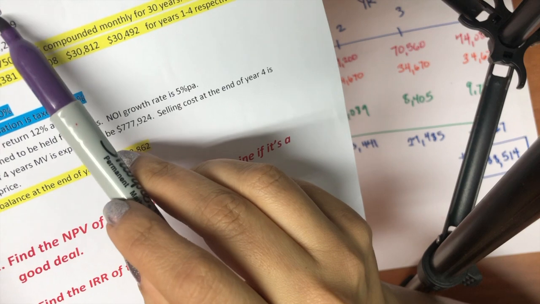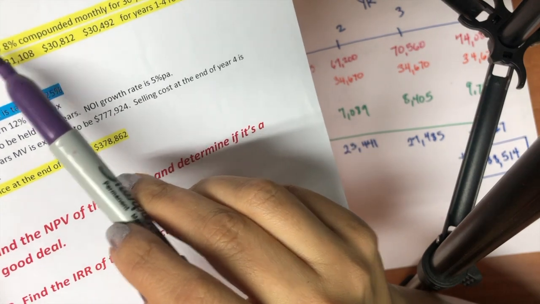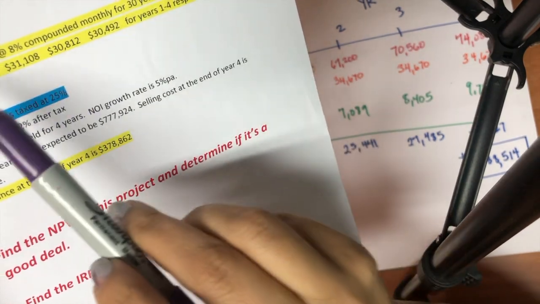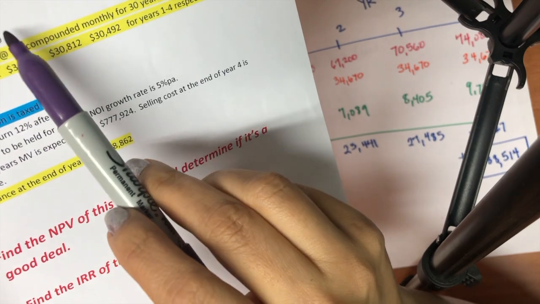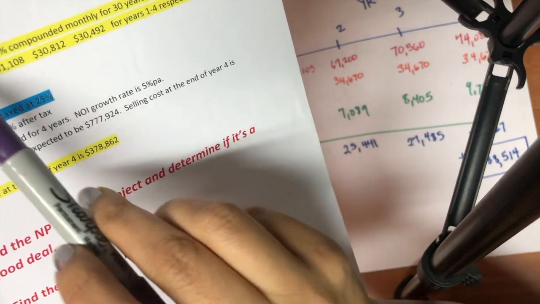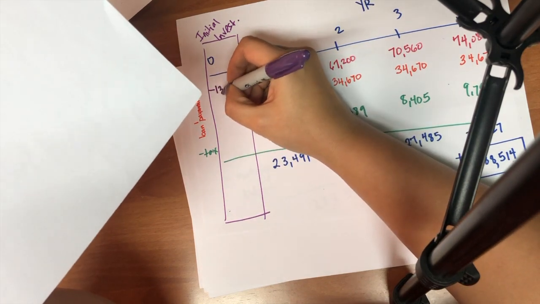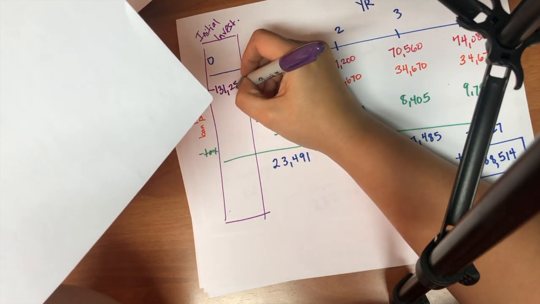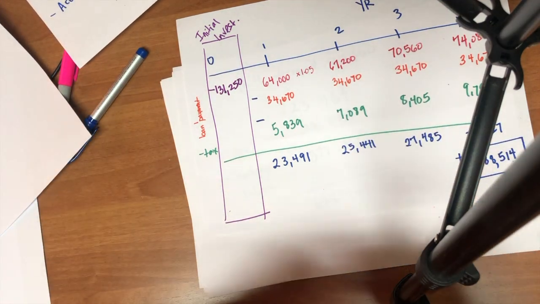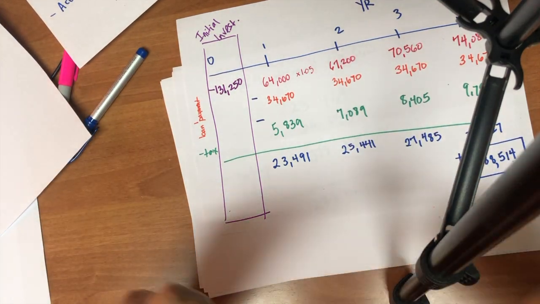It was a purchase of 525,000, of which 75% was a loan of 393,750, and the rest was an equity of 131,250.